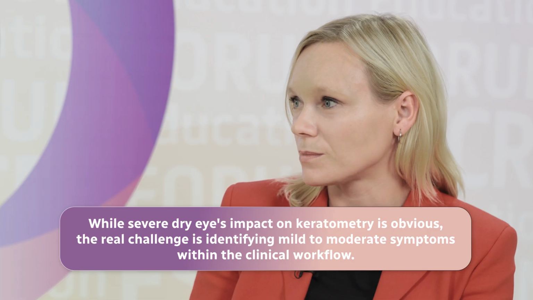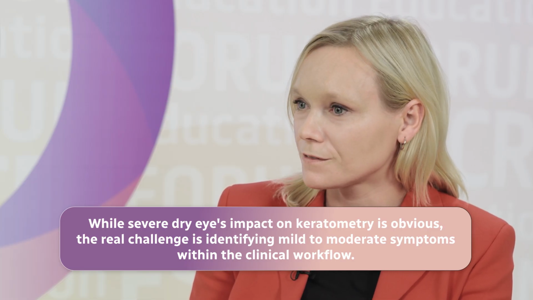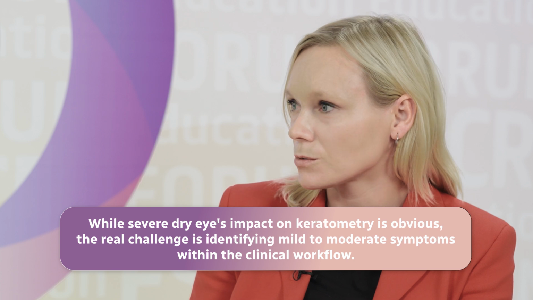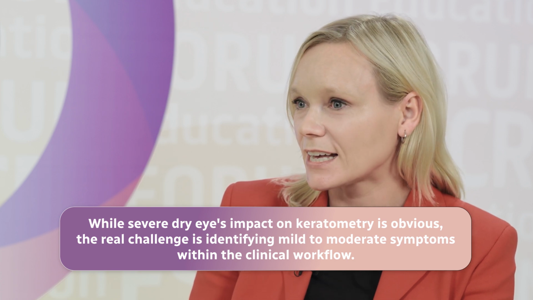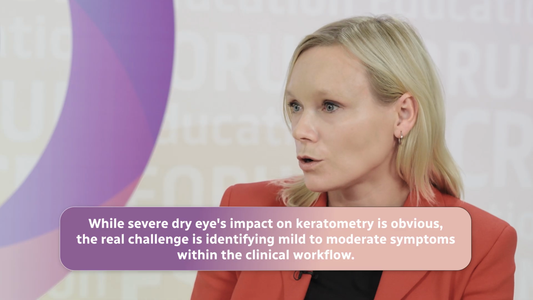I think there's a little diversity between the evidence-based data and the everyday workflow in the clinic. And we all know that severe dry eye and the affected cornea, which can be seen at the slit lamp, really affects the keratometry. But the problem is the moderate to mild symptoms, and to identify the right patient with those problems and to set a proper examination in the workflow to identify those cases.